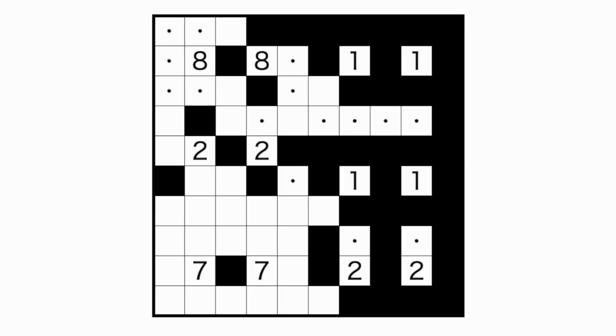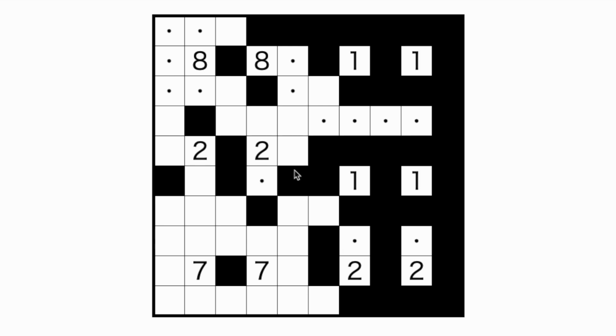Okay, alright. Let's see if I can use that in any way. If that is what happens, then I should be able to get to a contradiction by assuming something else. So let's say this is unshaded. What does that do? Oh, there we go.